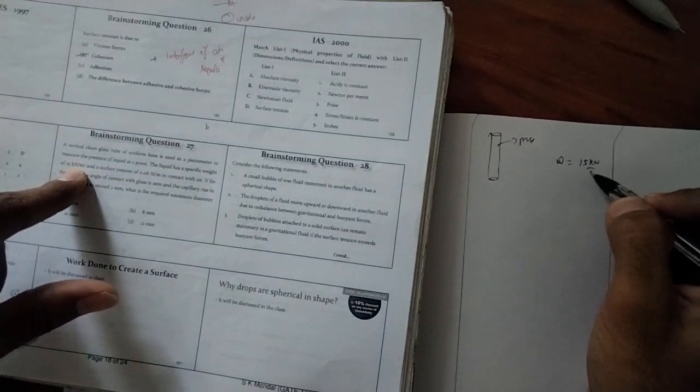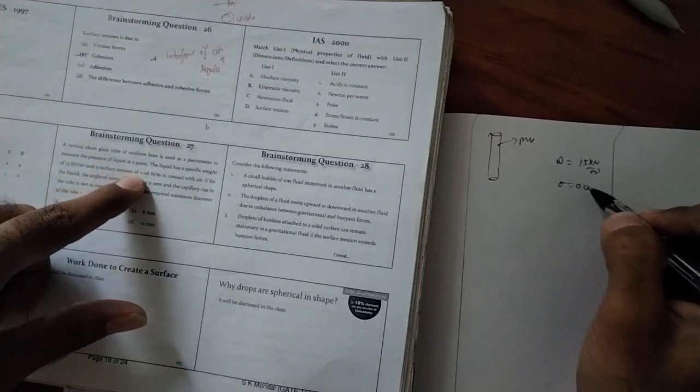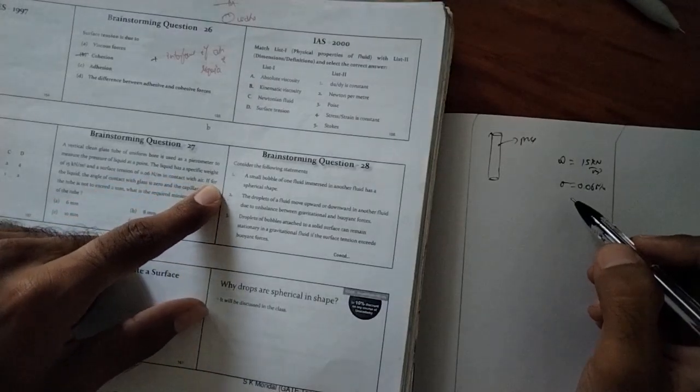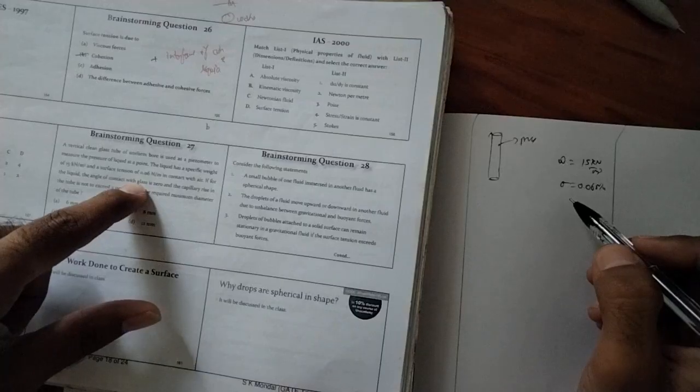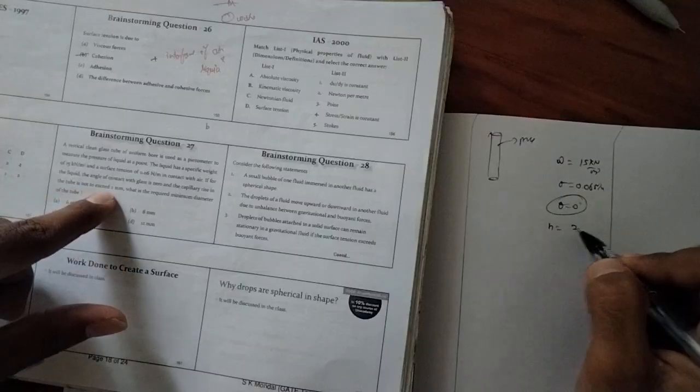Liquid specific weight equal to 15 kilonewton per meter cube. Surface tension equal to 0.06 newton per meter, in contact with the air. If the angle of contact with the glass is 0, the theta is literally 0. The capillary radius of the tube is equal to 0.2 millimeter.